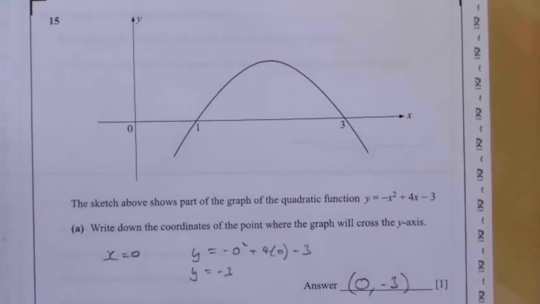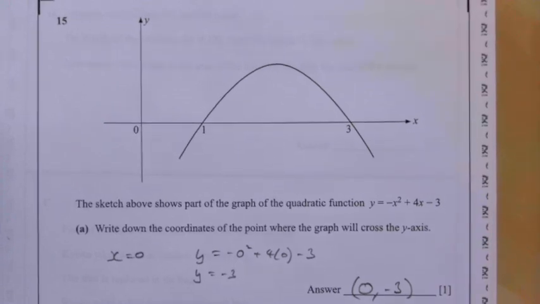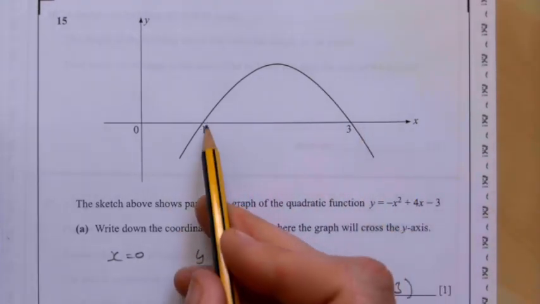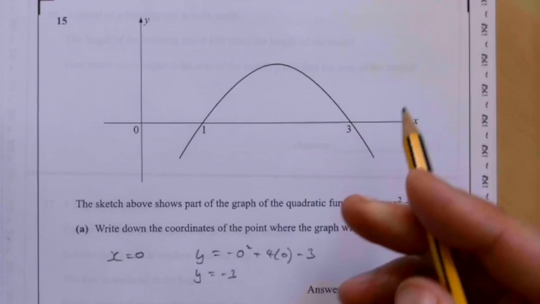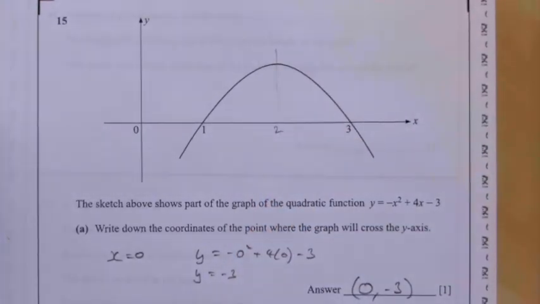Work out the coordinates of the highest point on the graph. We'll have a couple of different ways of doing that. Because it's a parabola, it's going to be halfway in between, because this is always symmetrical. So we're going to have this line here. So it's going to be whenever x equals 2.